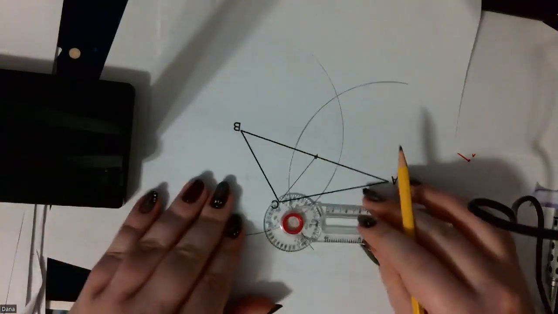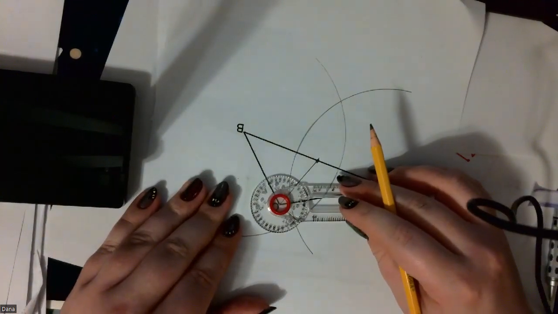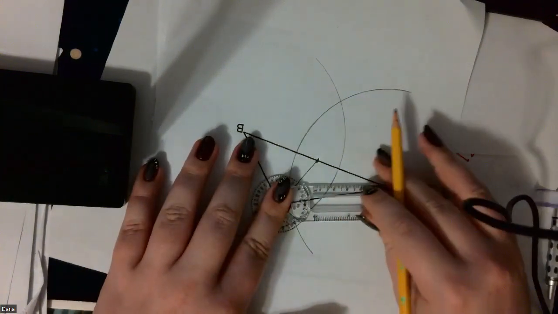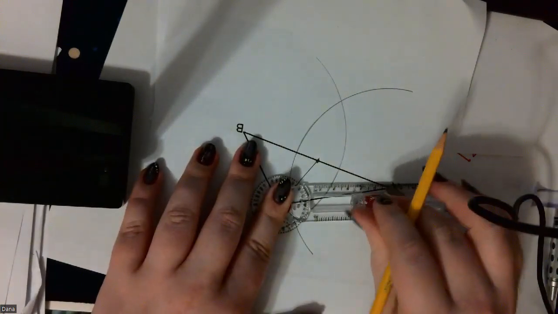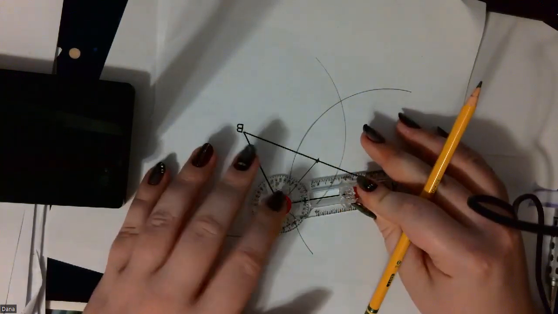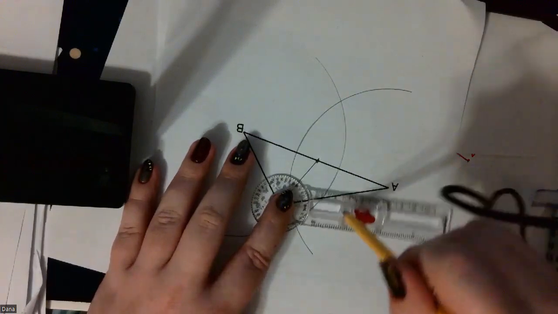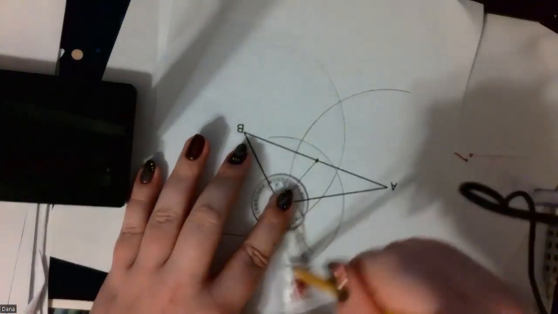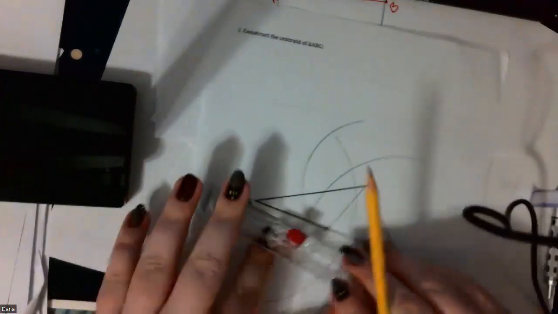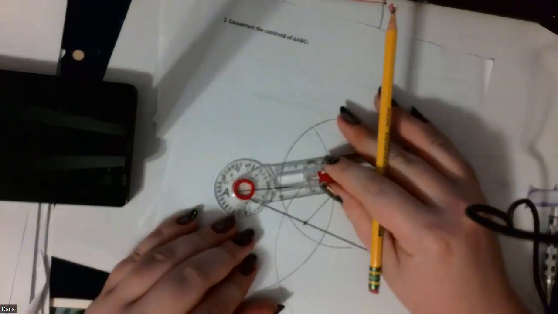So I'm going to do the same thing here to get this midpoint. This distance does not need to be that large for this side, so I'm going to shorten it. This is the distance I'm going to use for this side. So one arc. Paper just to make it easier for myself.